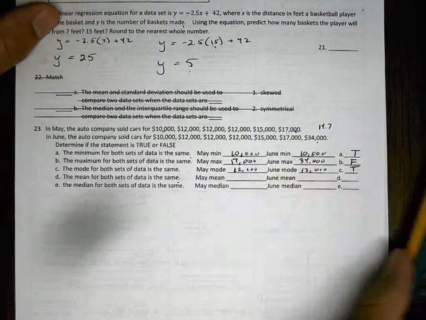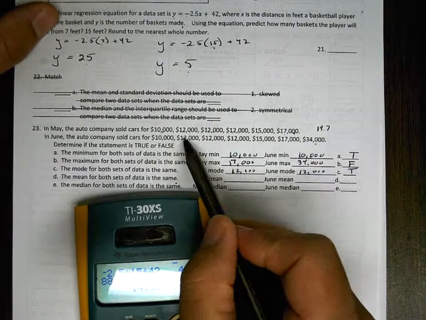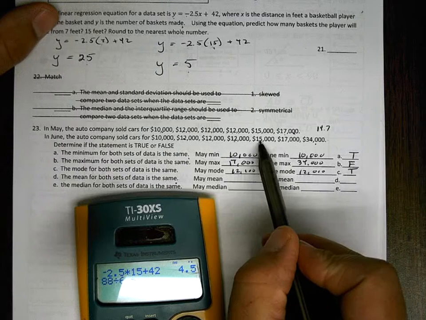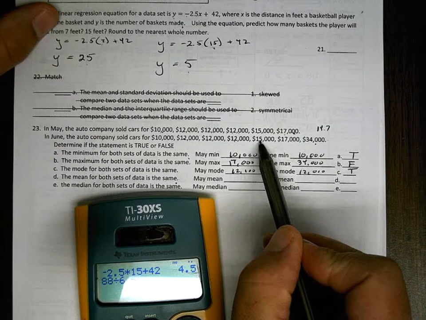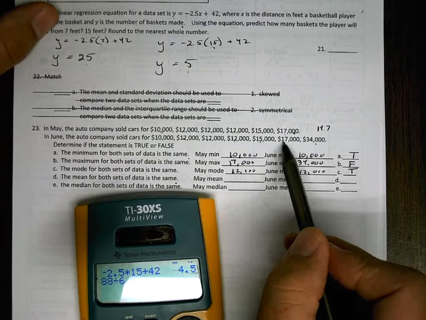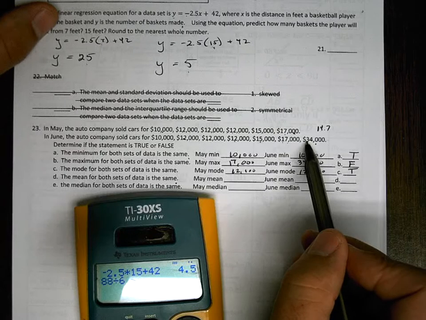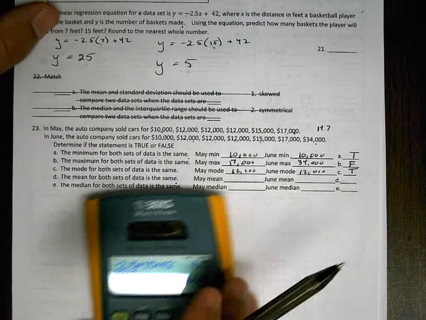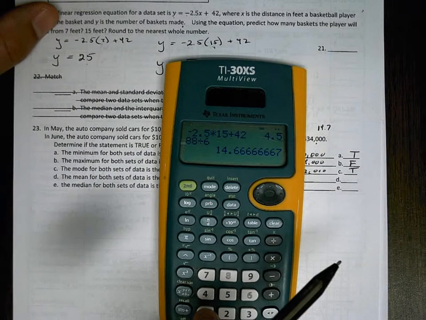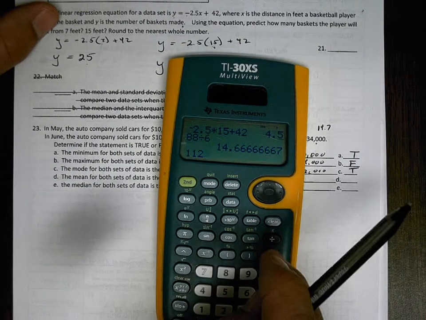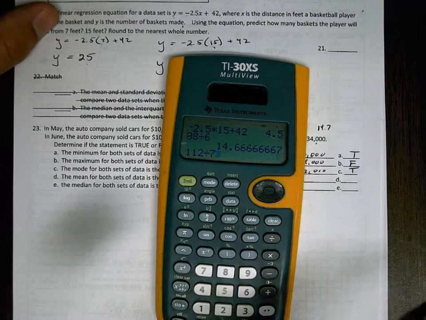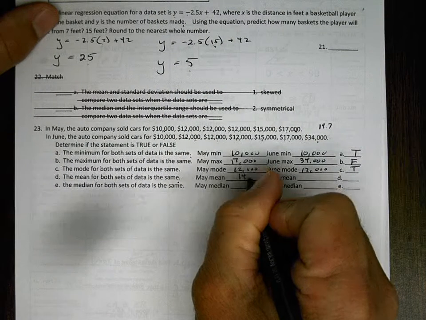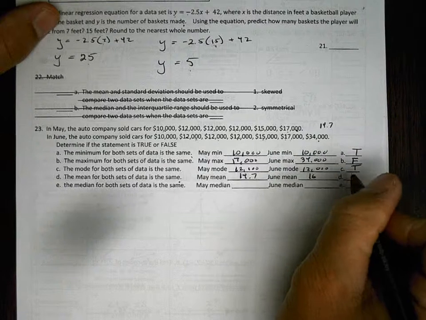And let's go 10, 22, 34, 46, 61, 71, 78, 112 divided by 7. So that is 16. So no. 14.7 and 16, so that's false.